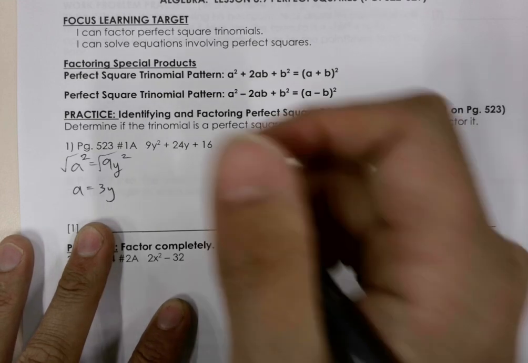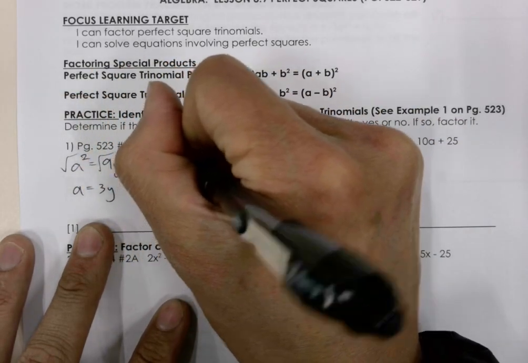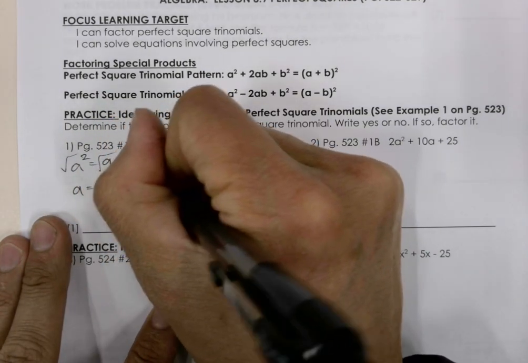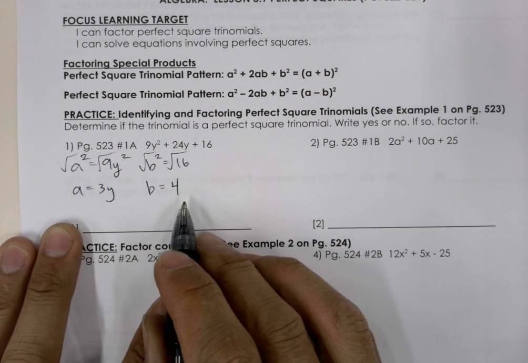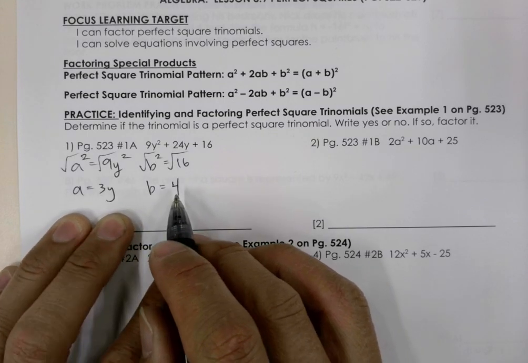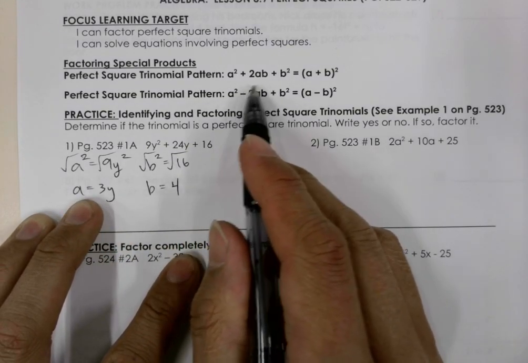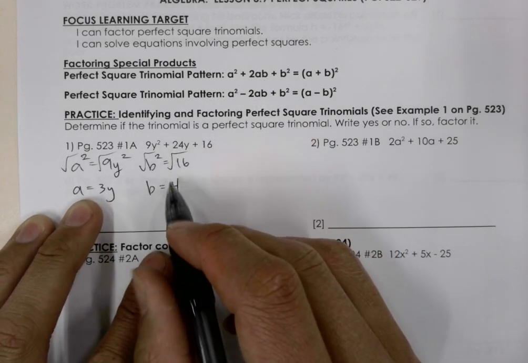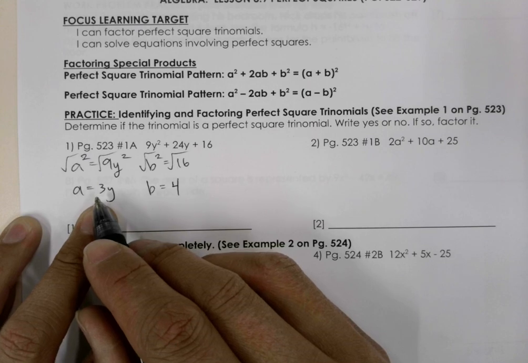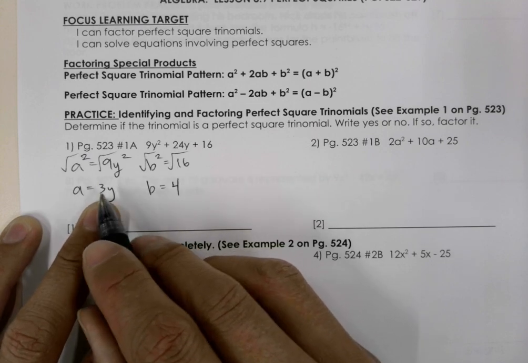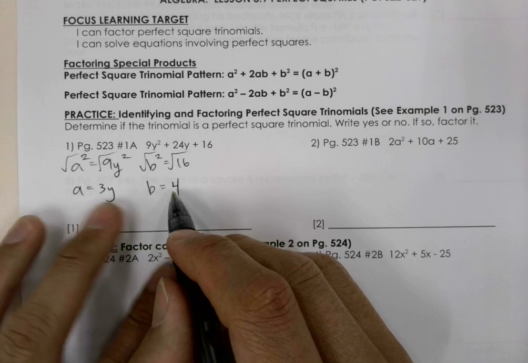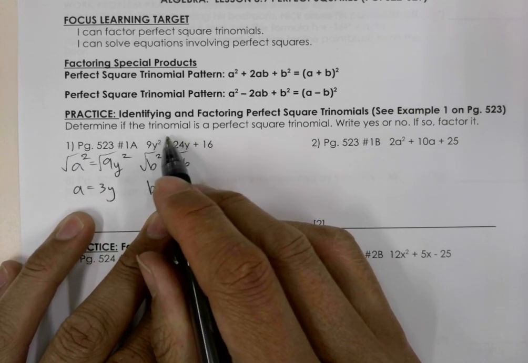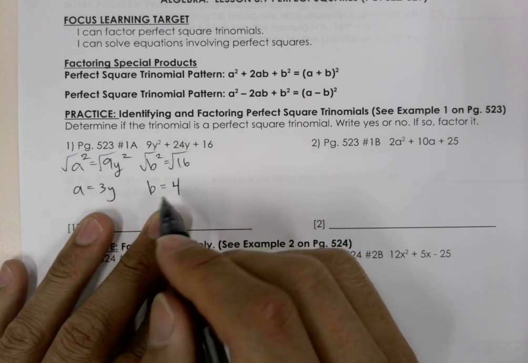We're going to do the same thing with 16. So we get b squared is equal to 16, and then to find b, we'll take the square root of both sides, and we'll get b is equal to 4. Okay, so a and b are perfect squares, right? And now we want to take a look at the center term, and the center term should be 2 times a times b. Well, let's see if that's the case. 2 times 3 is 6, times y is 6y. 6y times 4 is 24y. So yes, the middle term is equal to 2 times a times b.